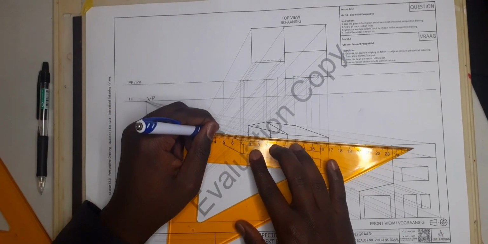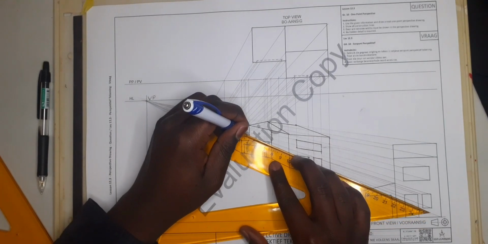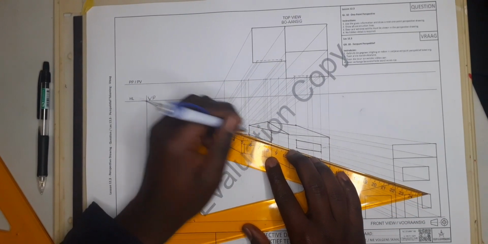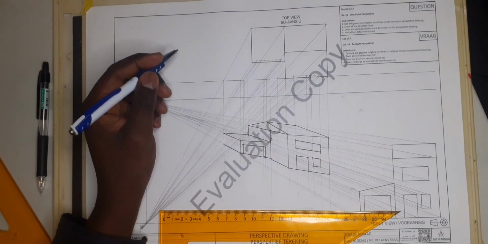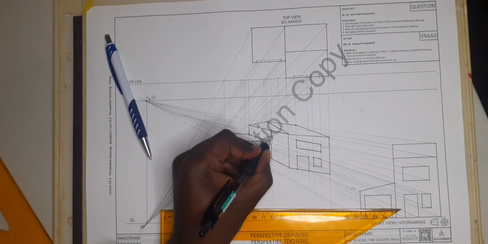And then this one will join this one. So this one is a little bit slanty, so it's like a butterfly roof. So this is a perspective. This one, remember, it's not there.